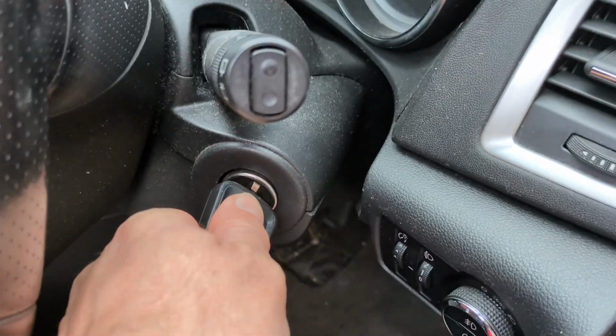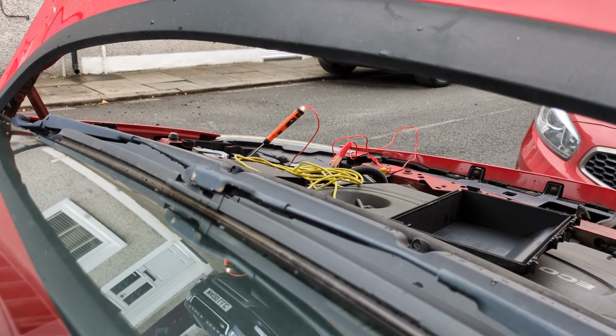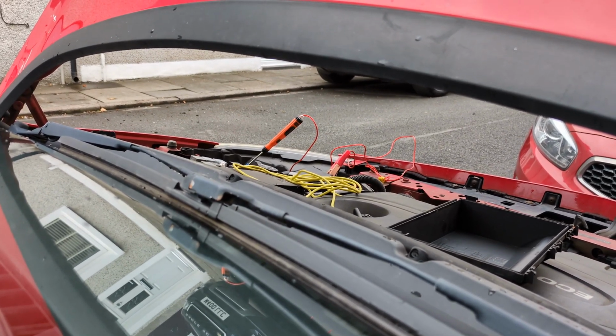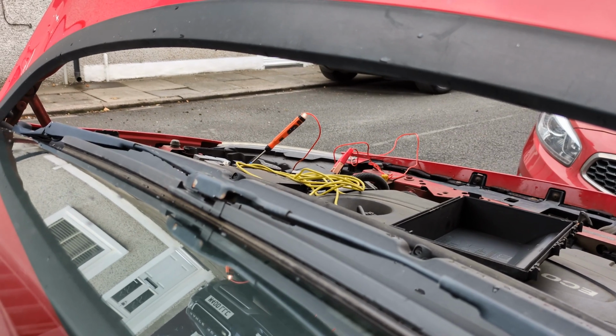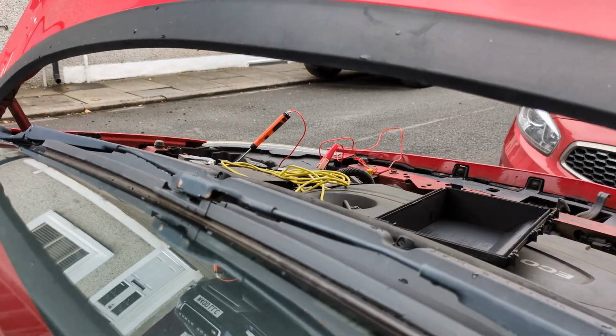Yeah. Key in. Crank. There we are, did you see that? Crank. Bulb lights. Again. So that is our switched power supply from the ECU.